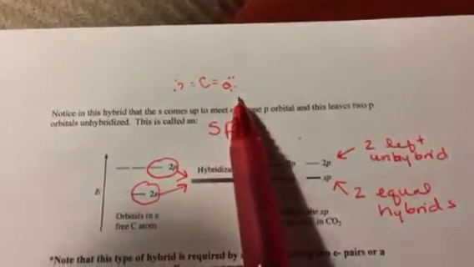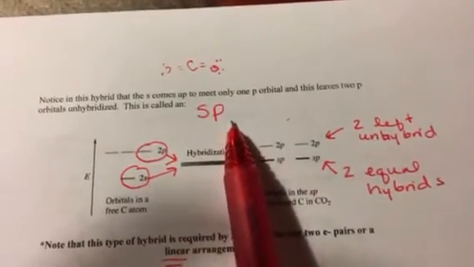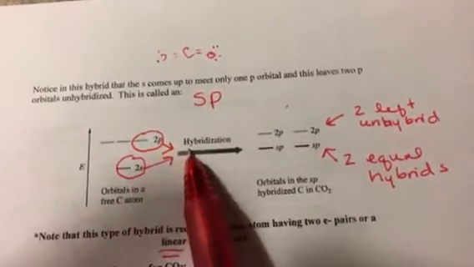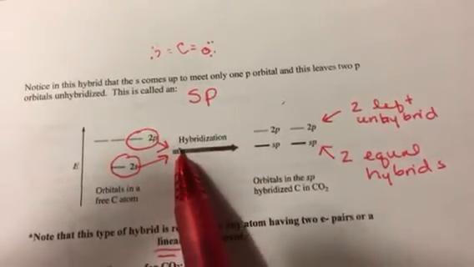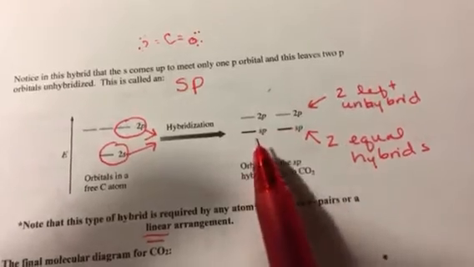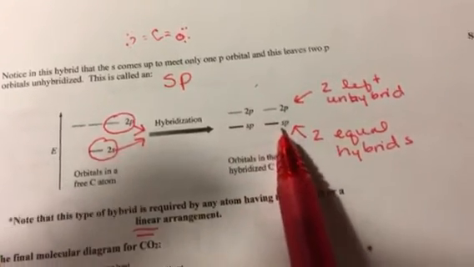sp3 only works with tetrahedral. sp2 works with trigonal planar. And so we're going to need something here that works with linear. That would be called the sp hybrid. So that's going to require the s and 1p, hence sp. 1s, 1p. With that, you're going to get two equivalent orbitals called sp.